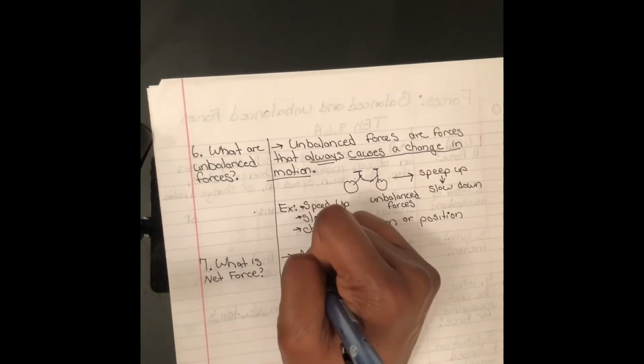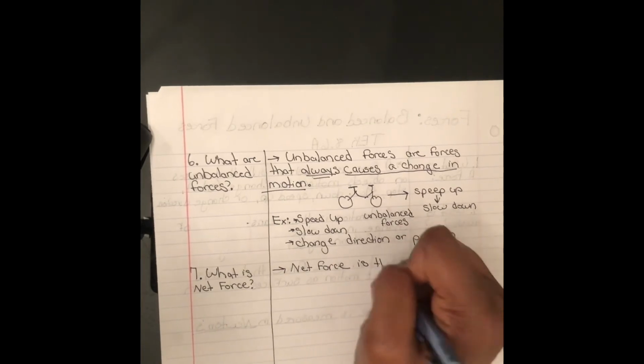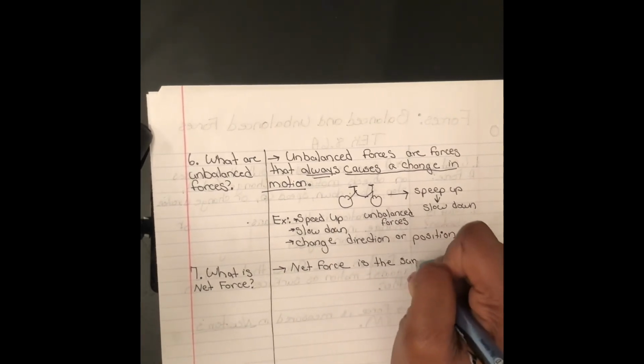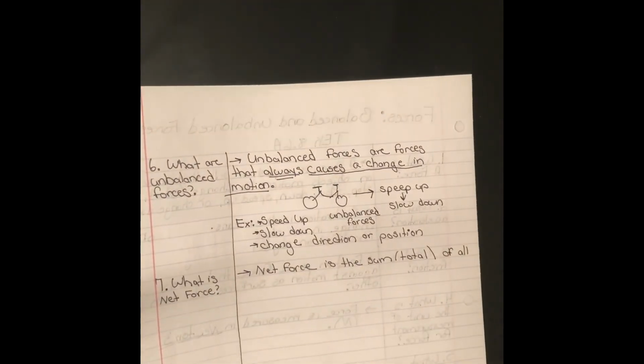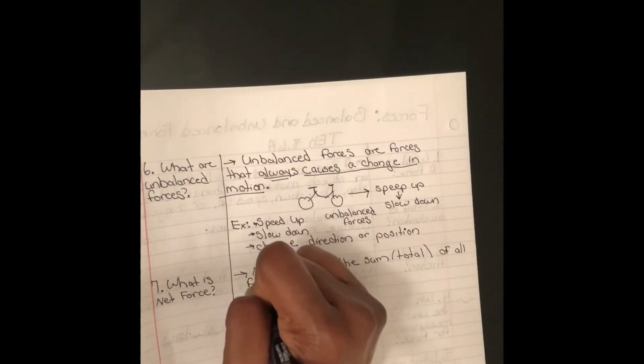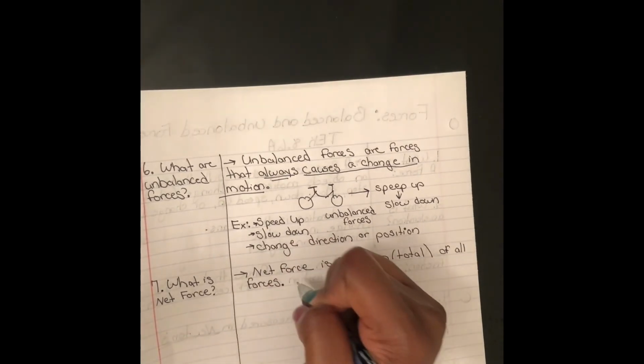Net force is the sum, and you know what that word means. The sum, when I say sum, I mean the total of all forces. We're going to be either adding or subtracting.